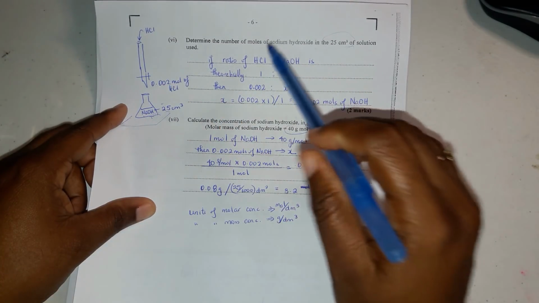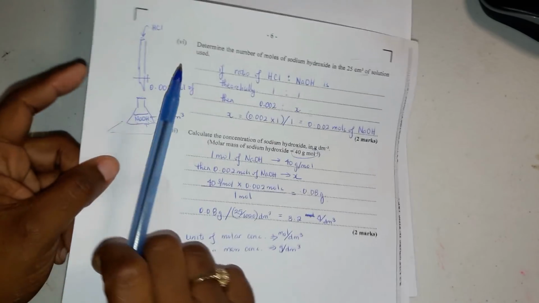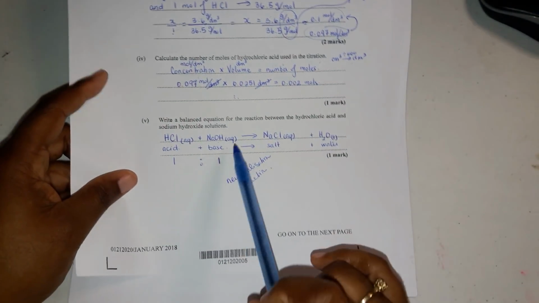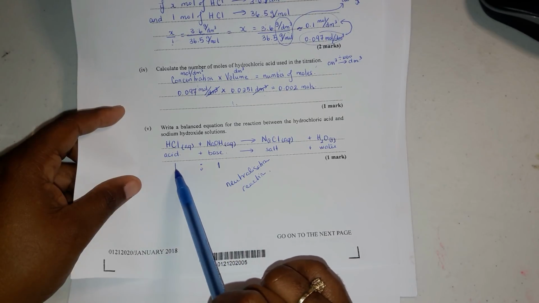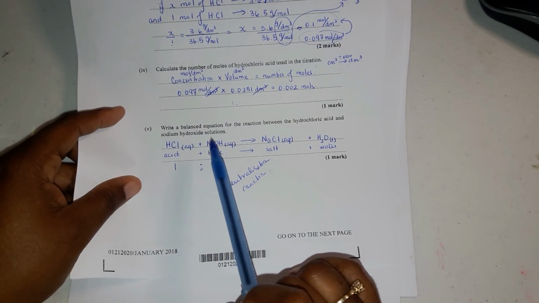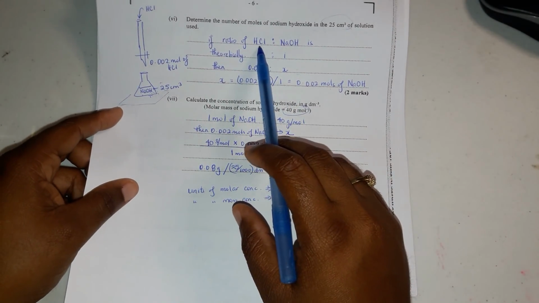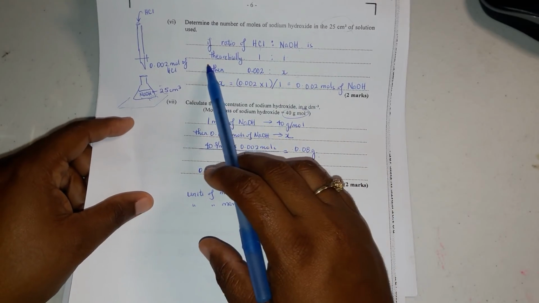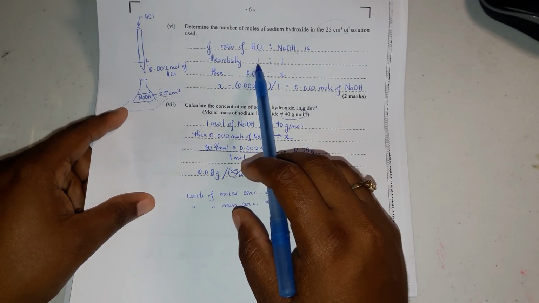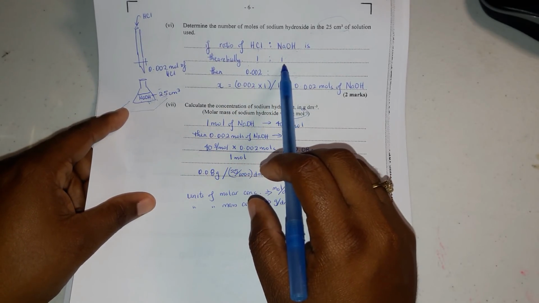And of that 25 ml, from the balanced equation over here, we know that it's a 1-to-1 ratio. Theoretically, 1 mole of HCl would react with 1 mole of NaOH. So if you write it back over here, we have HCl to NaOH. Theoretically, 1 mole of acid will react with 1 mole of base.